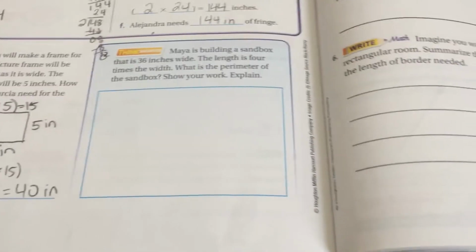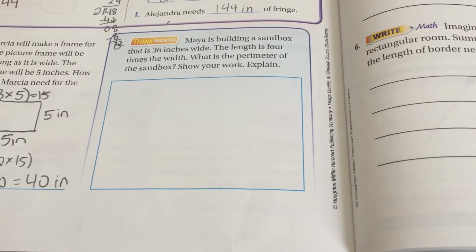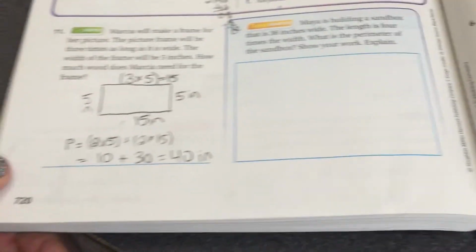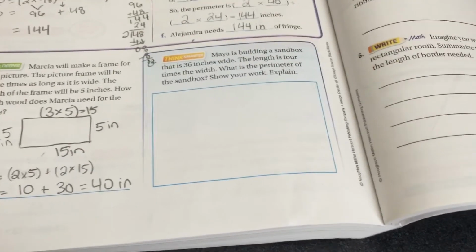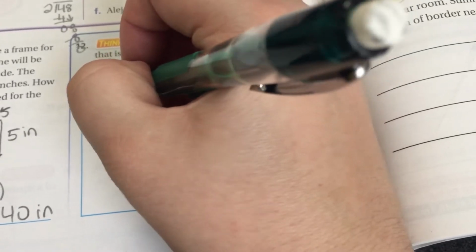And the last one. Maya is building a sandbox that is 36 inches wide. The length is 4 times the width. What is the perimeter of the sandbox? It's the same thing as this problem over here. So if you drew a picture, it's 36 inches wide. And then the other side, it says the length is 4 times the width. So 4 times 36 equals 144. So it's 144 here, it's 36 here.